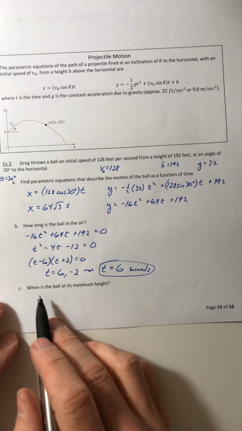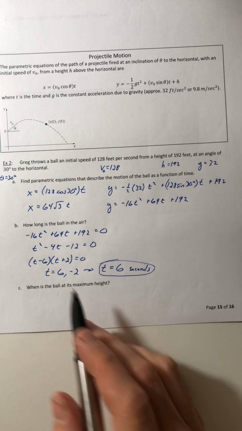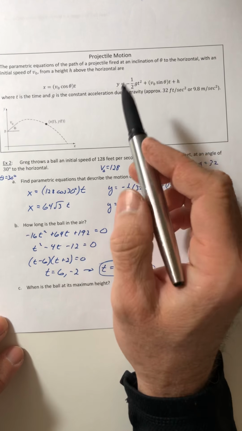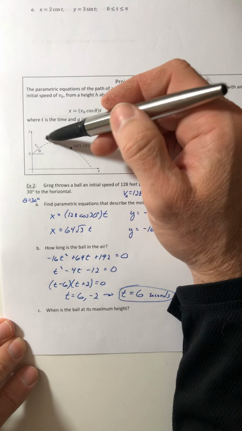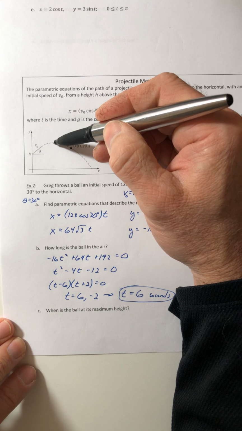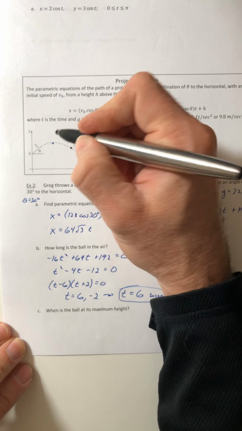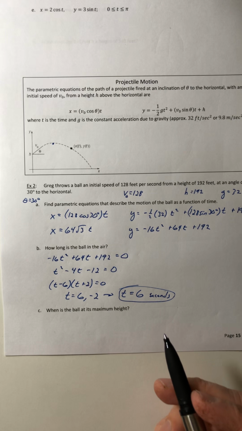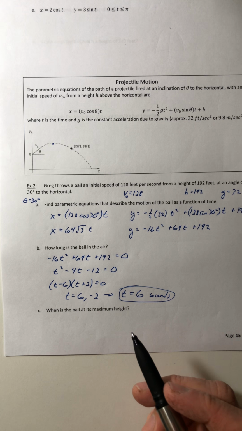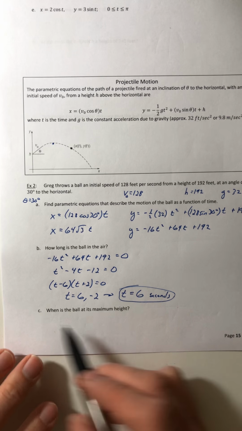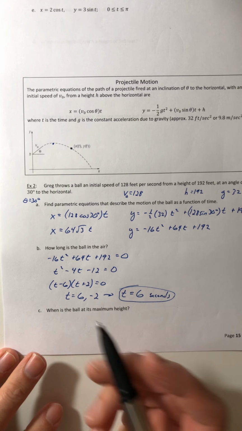All right, part C, when is the ball at its maximum height? So with projectile motion, it's always some sort of a parabola shape. So it wants to know, well, when is it at the top? Which means it's asking for when is it at the vertex. So we have two ways that we can get it.